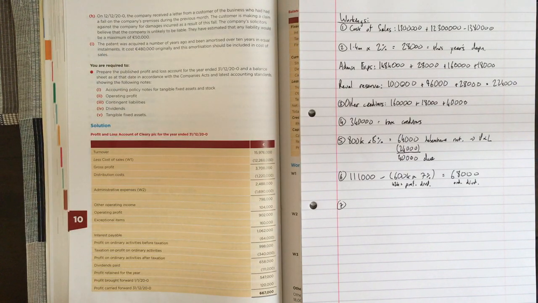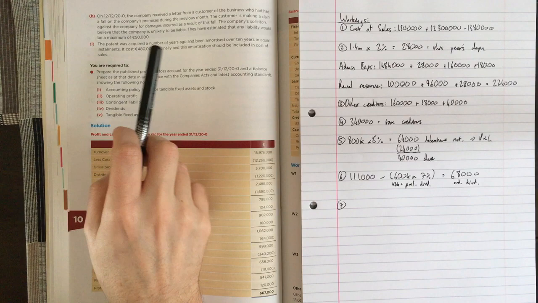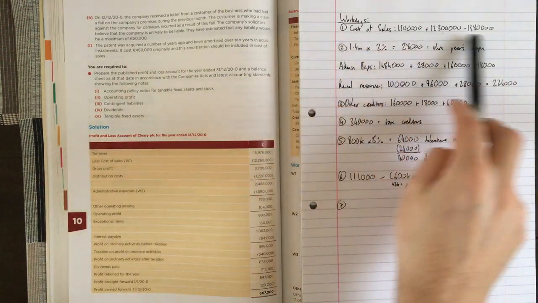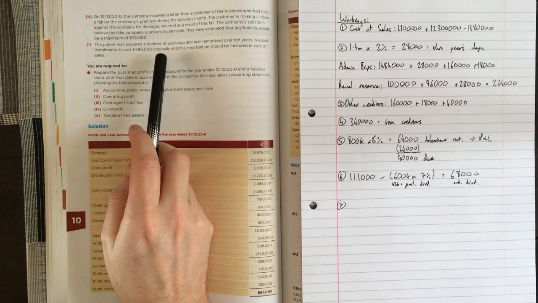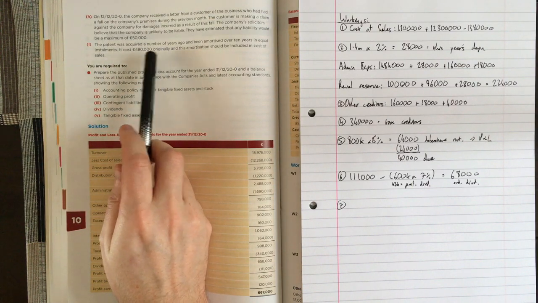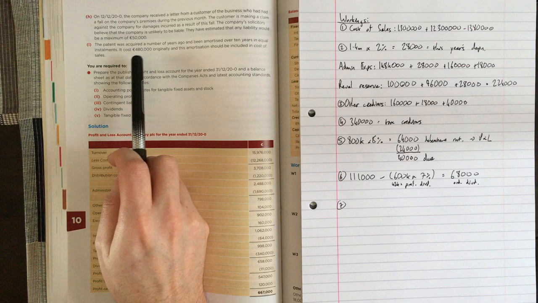Last one then. The patent was acquired a number of years ago and has been amortized over 10 years in equal installments. It cost $480 originally, and this amortization should be included in cost of sales. So this is one you see really often. This is why I left the cost of sales working open up here, because the patent amortization is put in with cost of sales a lot in these questions. So you'll see this a few times.